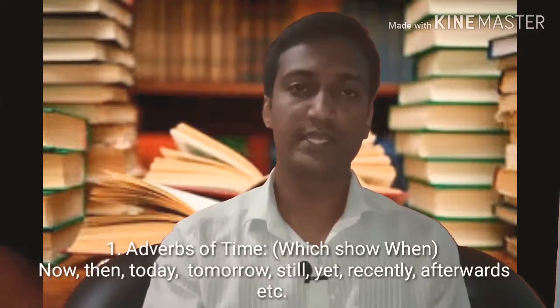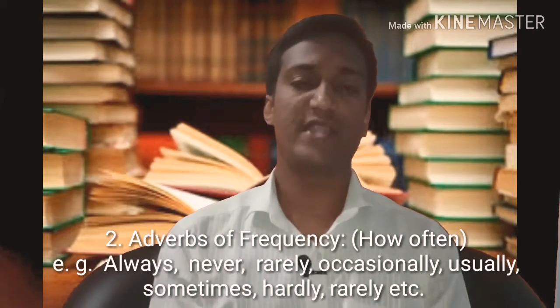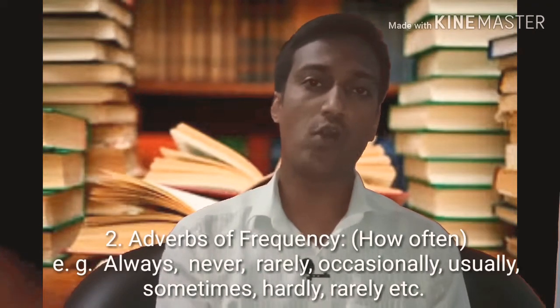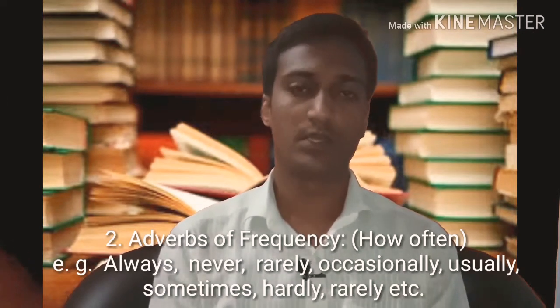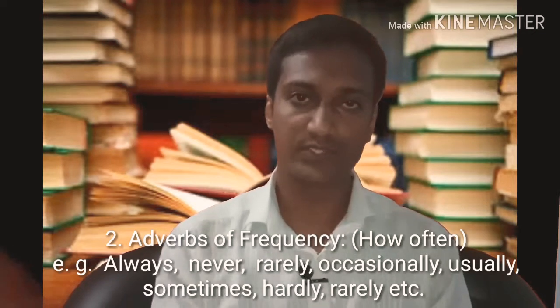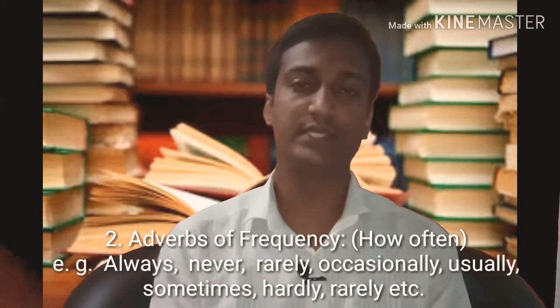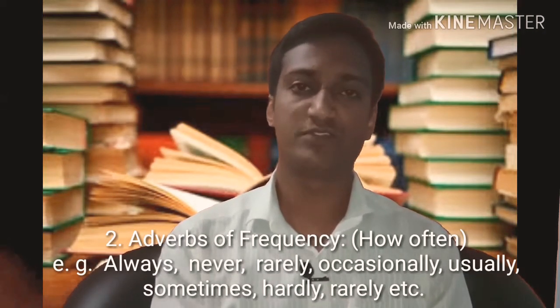Now we will see the next type of adverb, that is called an adverb of frequency. Adverbs of frequency tell us how often something happens. For example, sometimes, always, never, usually, occasionally, hardly. These are called adverbs of frequency.